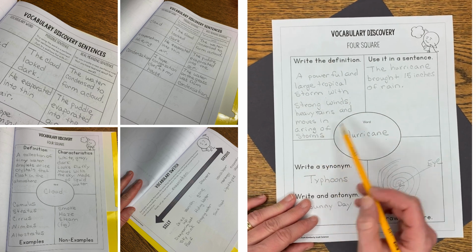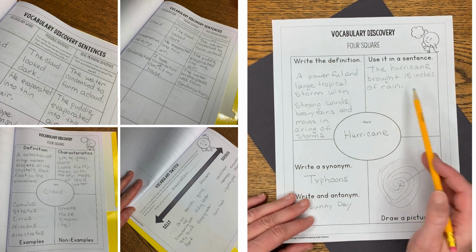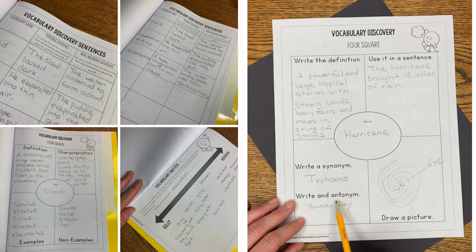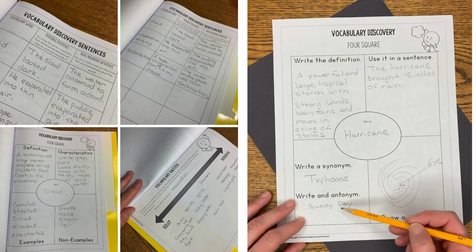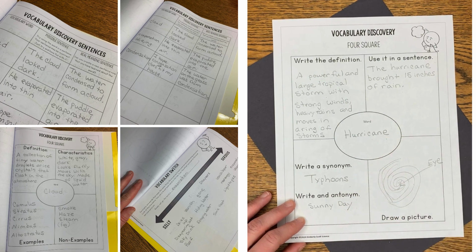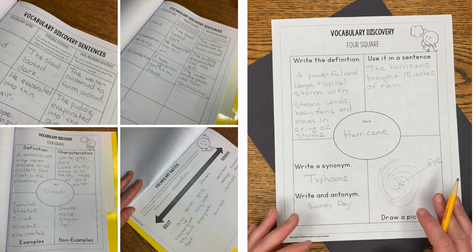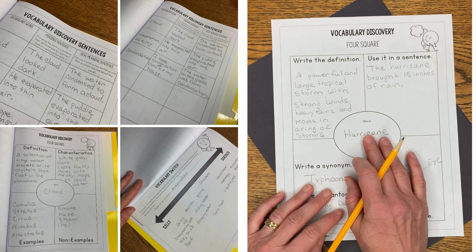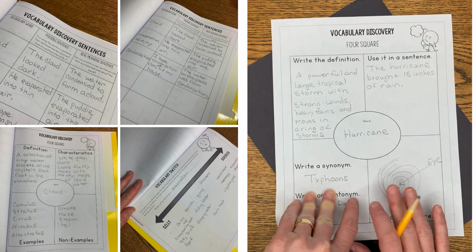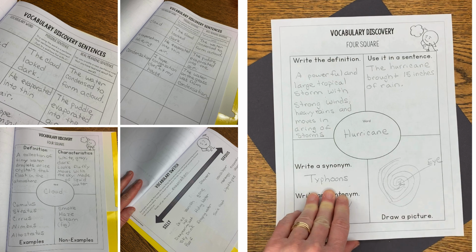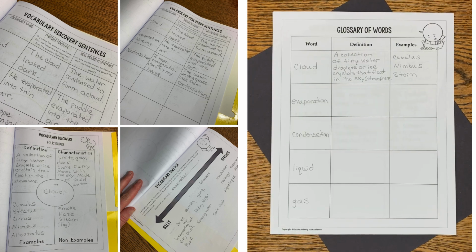And then in the third box, they're writing a synonym, like typhoon means the same as a hurricane. They're writing an antonym, a sunny day, and then they're drawing a picture, whatever type of picture they want to do. And you can do research for these too, so this doesn't just have to be off the top of their head. You can use your textbooks and pick a word, and they have to use their textbooks or whatever research methods you have to answer these to help expand their knowledge on it. So that is very helpful.